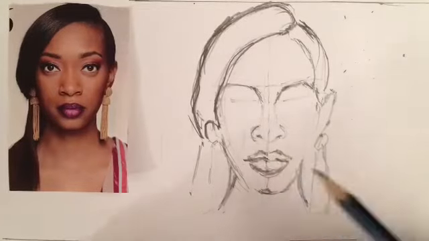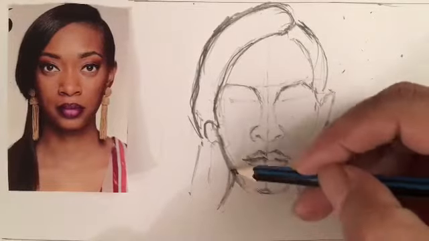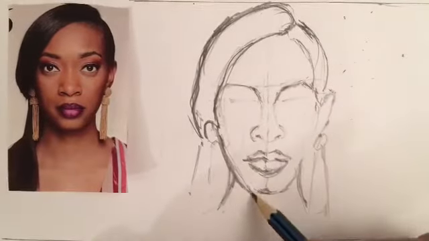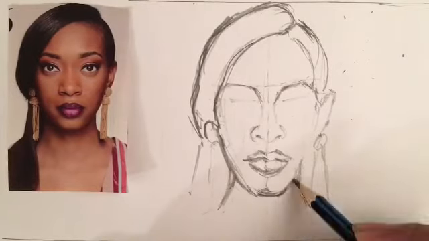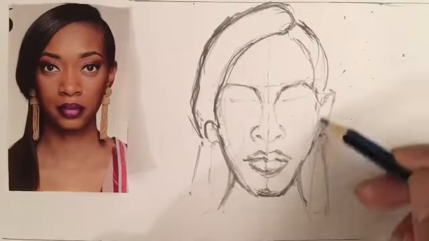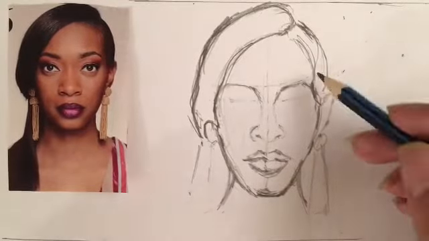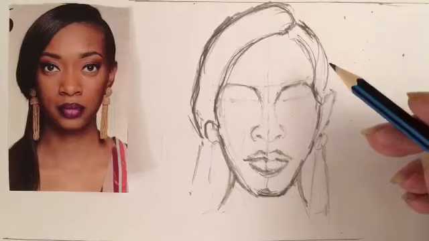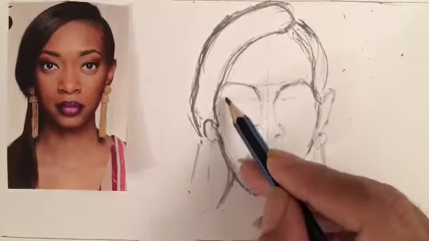And once again, you can call out and say lips, cheek, chin. That's going to help you to focus on it. So do that, and then we're going to go up here to the chin. There's that little bend there, okay? And then we come back up here.